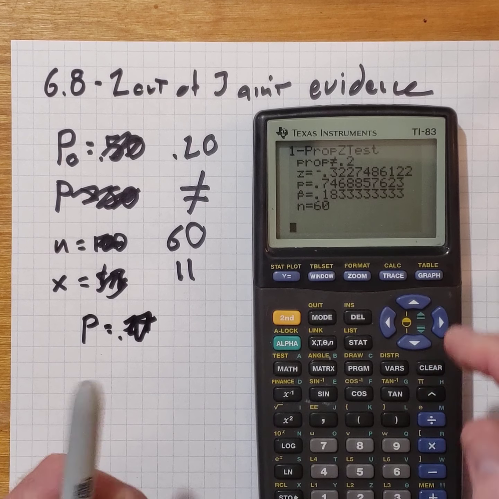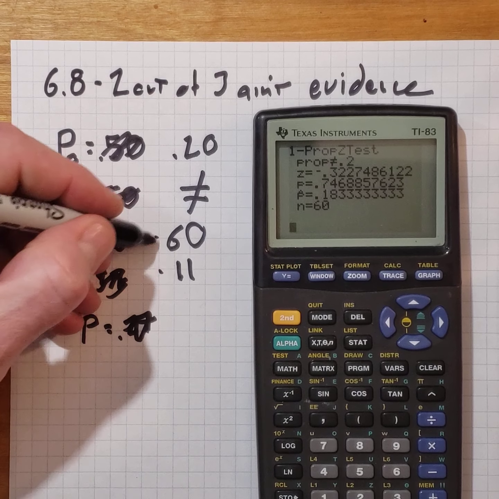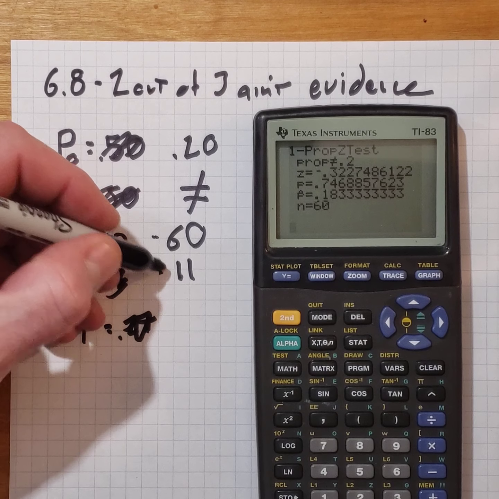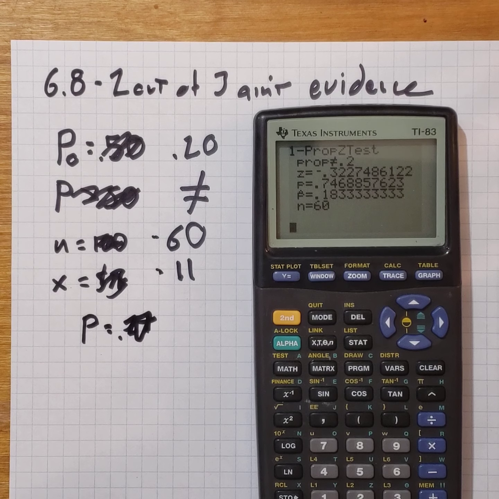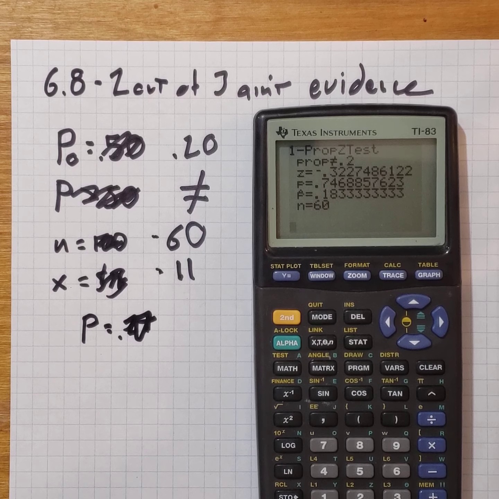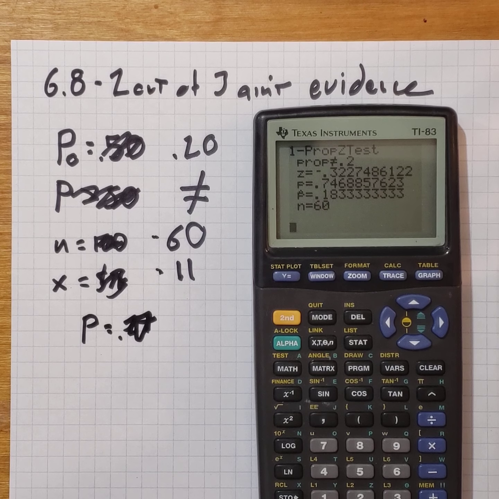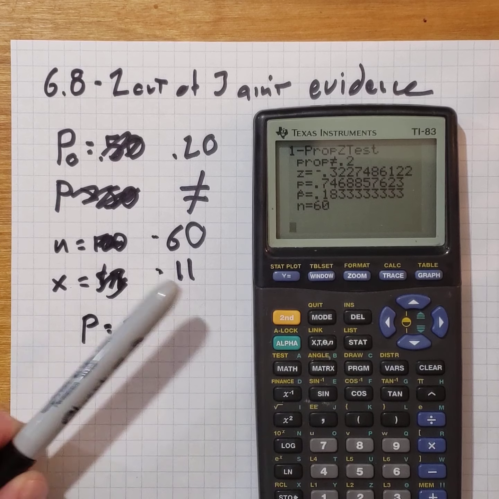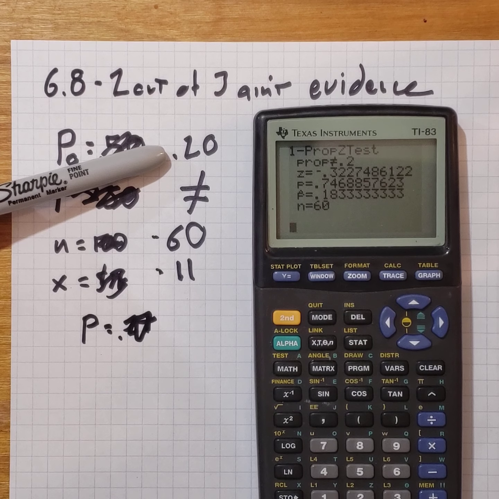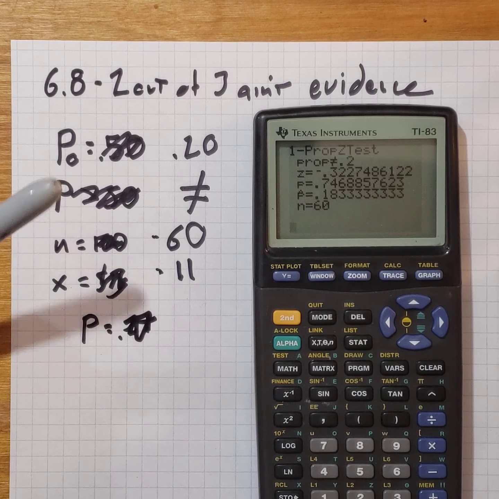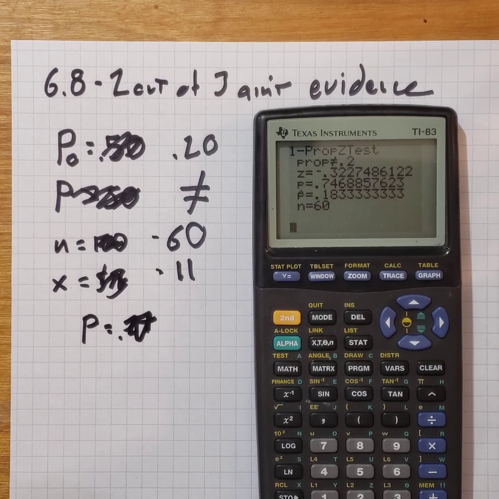So we didn't figure out the percentage here, but 11 out of 60 constitutes about 18%, which is not that far from 20. But we have a p of 0.746. So we get 75% doubt here, which is way too high because we weren't very far off from the number, right? 18% is very, very close to 20%, so it's nowhere near far enough away to be convincing.